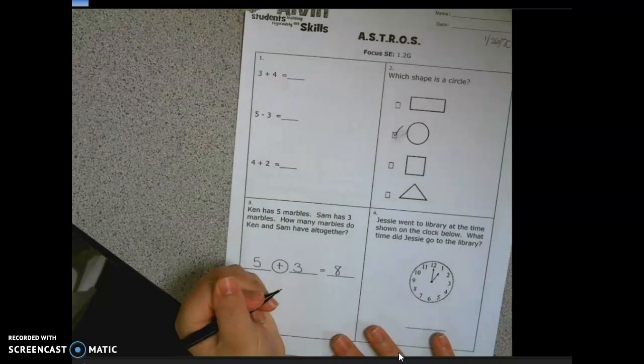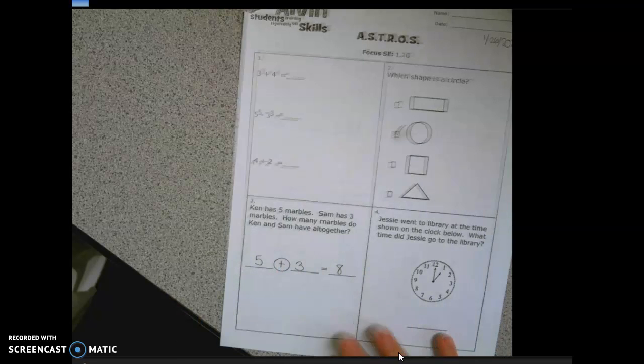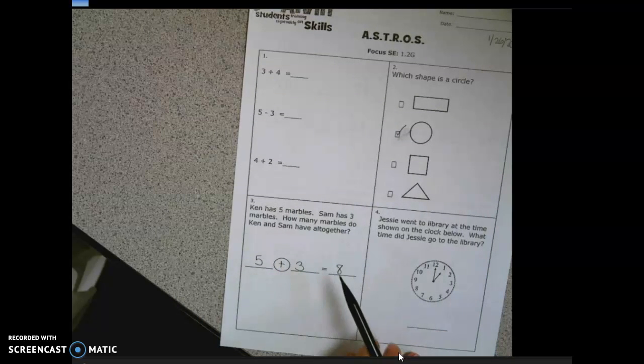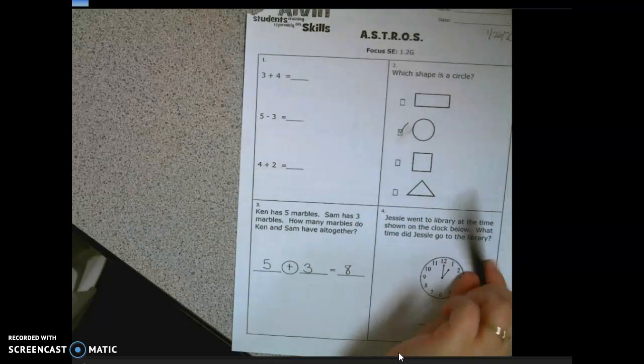That gives me 8 marbles, and that's reasonable because I know 5 and 3 is 8, which is more than 5 and 3, and I know I'm joining. I'm going to check 5, 6, 7, 8. So that does work out as 8.